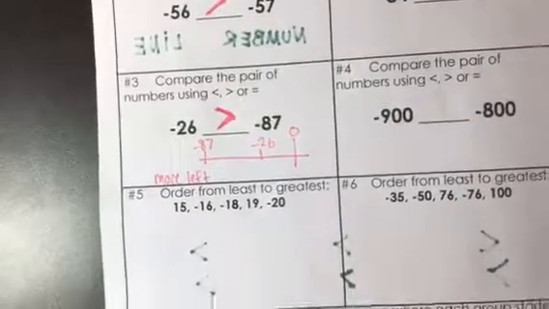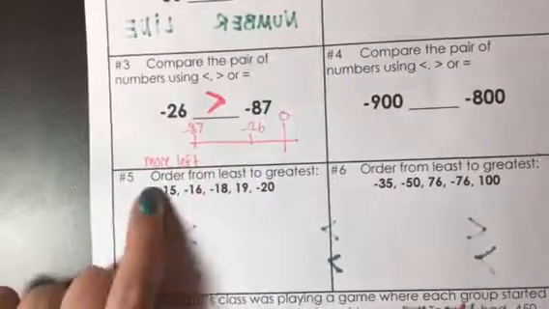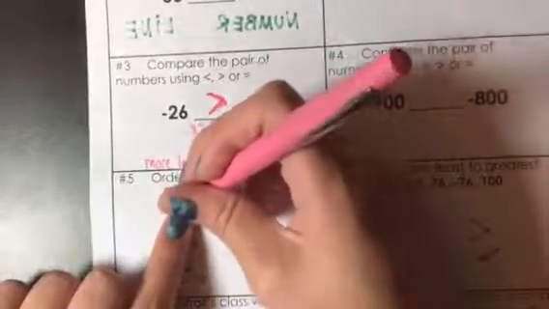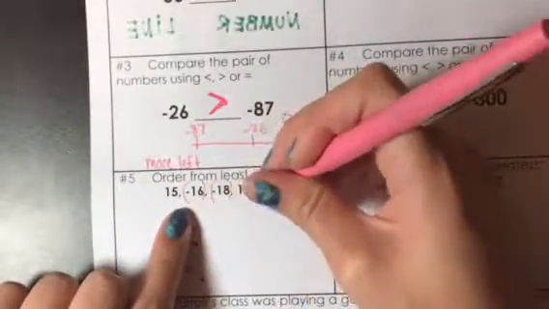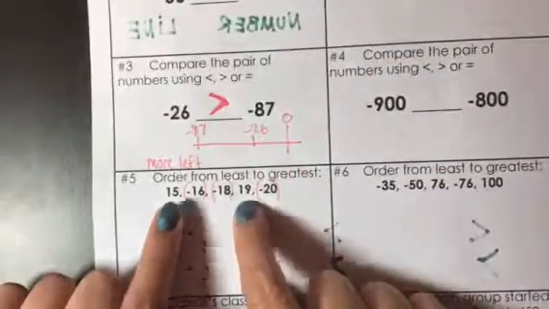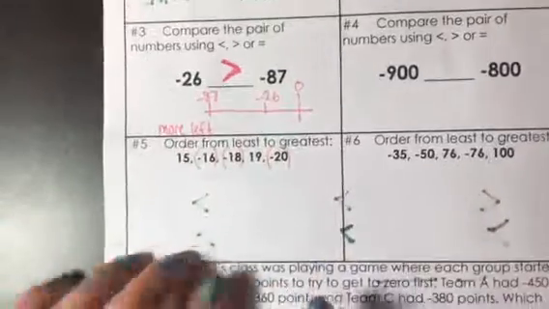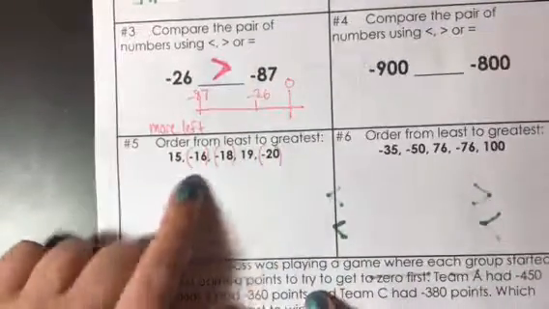All right, I'm going to do the number 5. Order from least to greatest. So right away I have a negative number, negative number, negative number, and my 2 positives. All right. I like to do the parentheses to separate them because it can get a little confusing, especially with how many digits are all together. So I'm going to take a look.